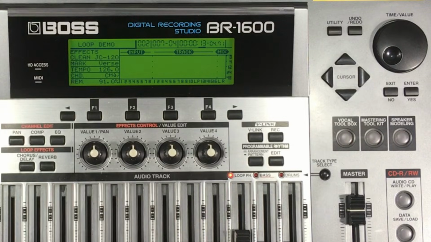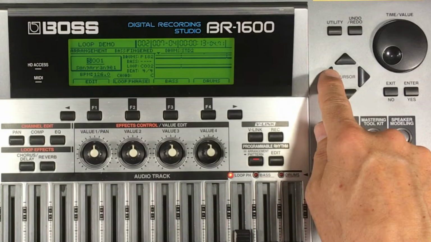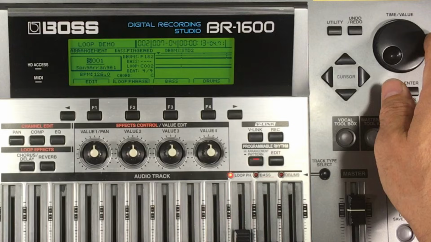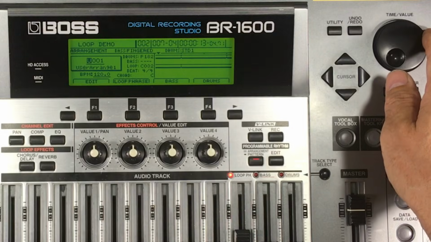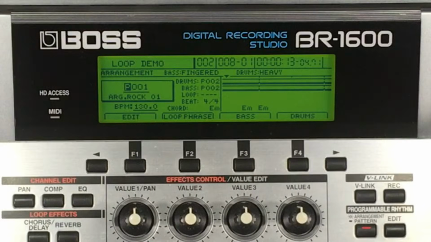As with the built-in drum machine, you can use arrangement mode to sequence various loops together in a specific order to create a track. To create an arrangement, press the arrangement button so it's lit, and then the edit button. This takes you to the arrangement edit screen. Move the cursor to the arrangement number and use the time value wheel to select one. By default, all user and song arrangements are blank, and preset arrangements only contain drums and bass. You can either load a preset and add loops to it, or create a new arrangement from scratch.